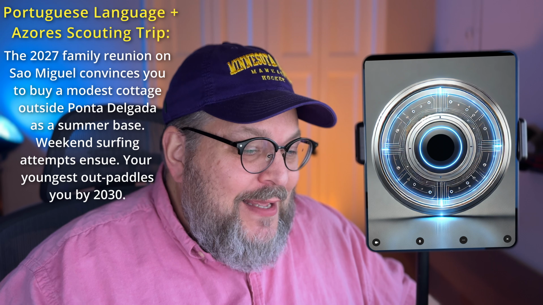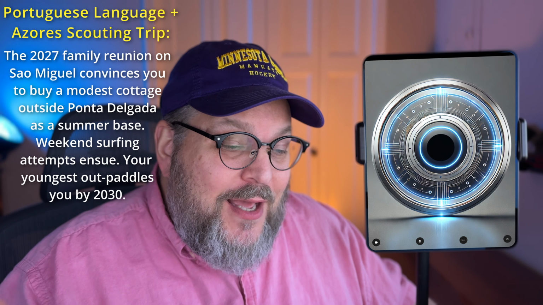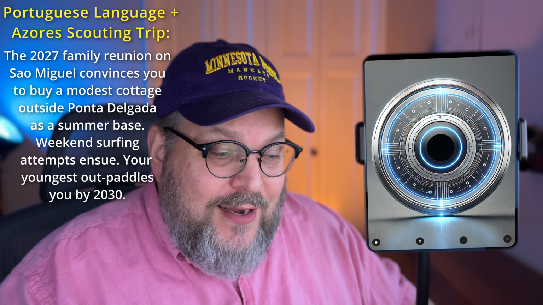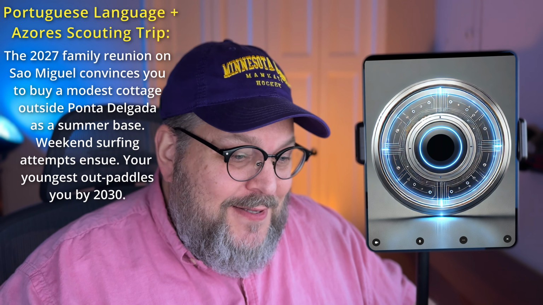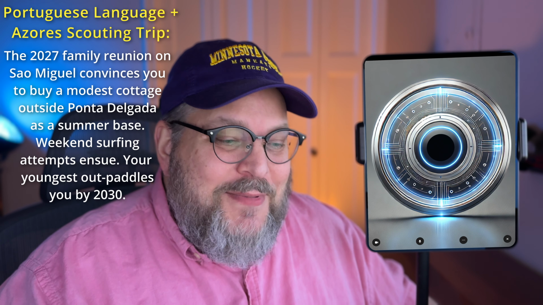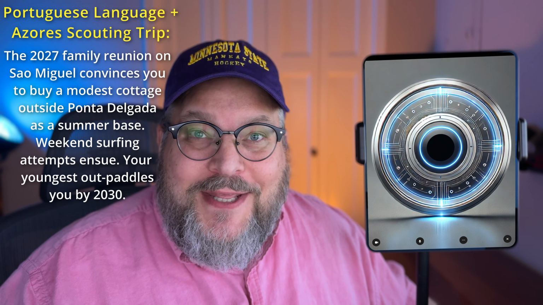Portuguese language and Azores scouting trip. The 2027 family reunion on São Miguel convinces you to buy a modest cottage outside of Ponta Delgada as a summer base. Weekend surfing attempts ensue, and my 8-year-old son will be out paddling me by 2030. Man, I hope that one right there, if nothing else comes true, I hope that one prediction does. So that's in my momentum years.